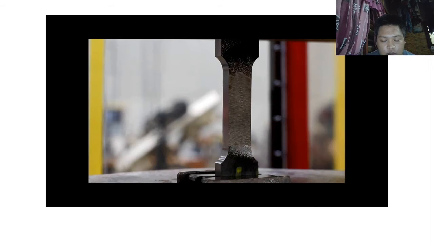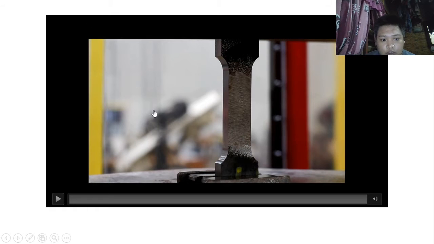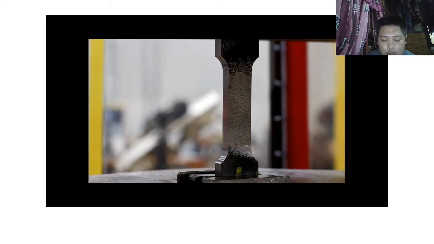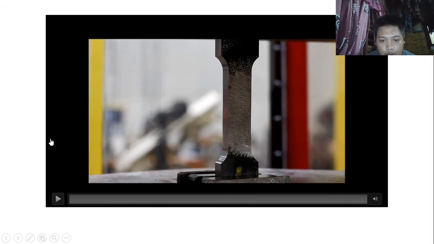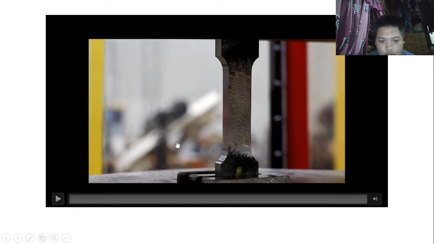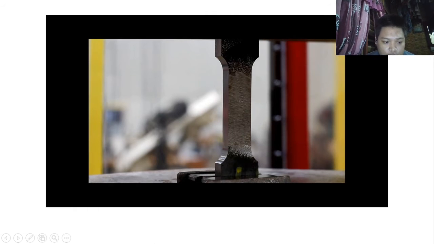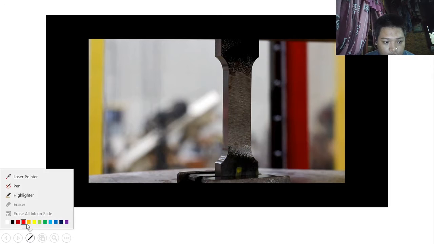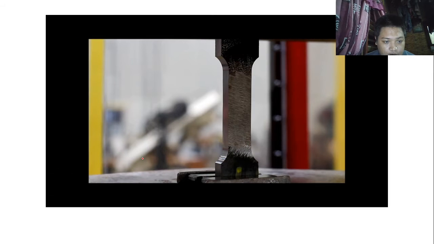Next, I will show a video of a tensile strength test. Before I discuss further about fatigue, I will discuss briefly the tensile strength test because it will be vital to the discussion. So here is a material.